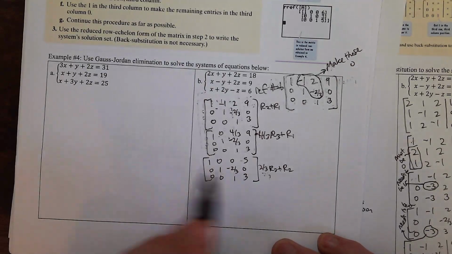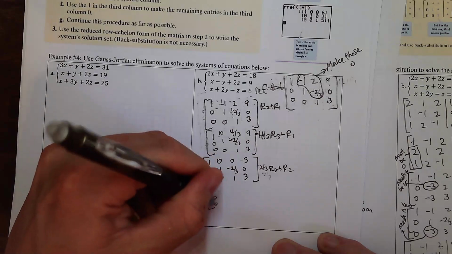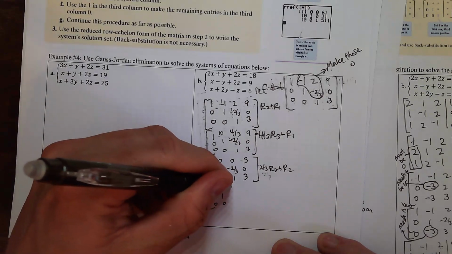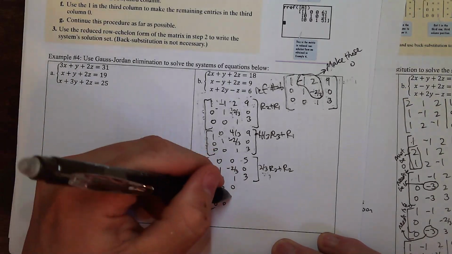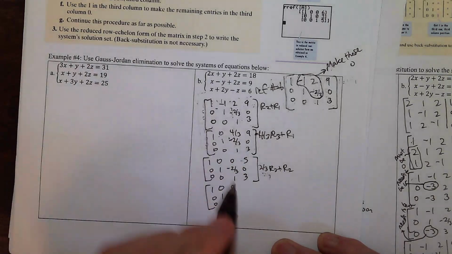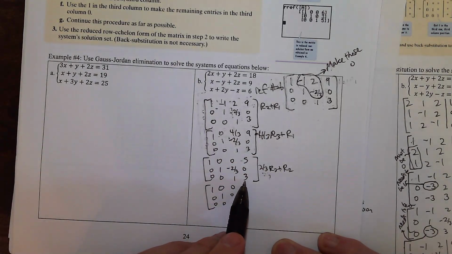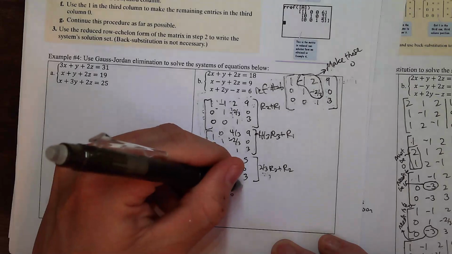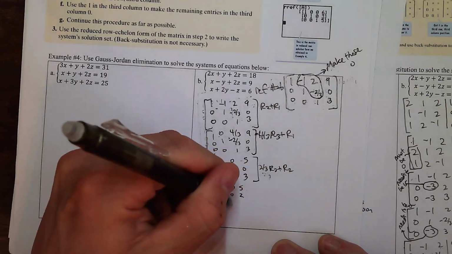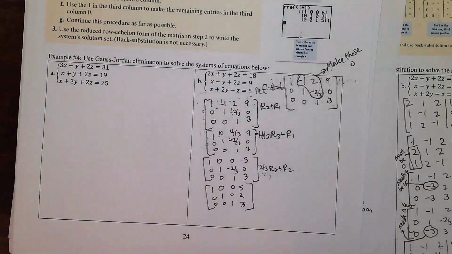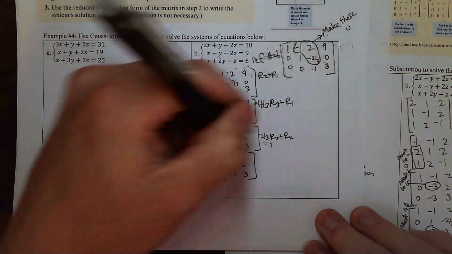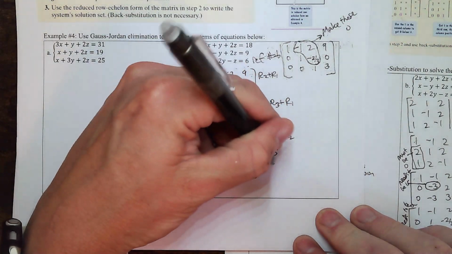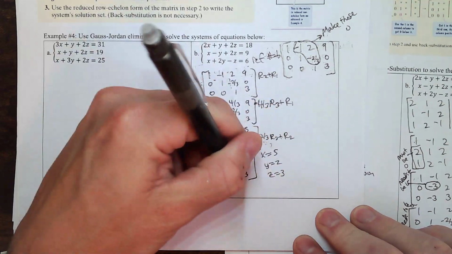Let's copy this down: 1, 0, 0, 0, 1, 0, 0. Now 2/3 times 1, 2/3 minus 2/3 is 0. And then 2/3 of row 3 would be 2. 2 plus 0 is 2, so it'd be 2 here, and then 1, 3. And so now I have it in reduced row echelon form. This gives me my answers: x equals 5, y equals 2, z equals 3.